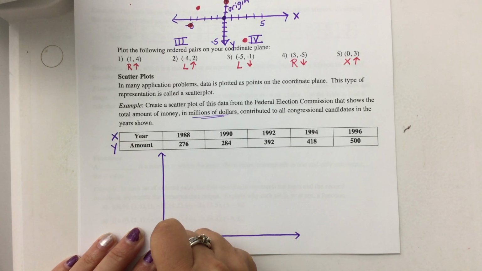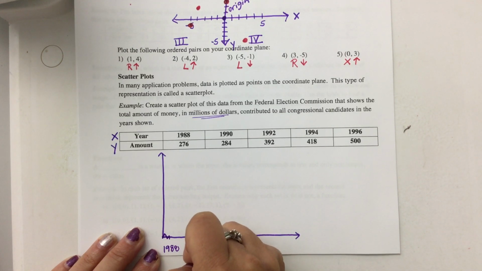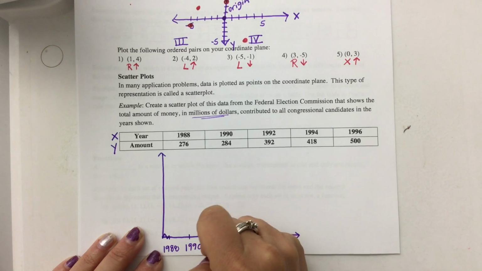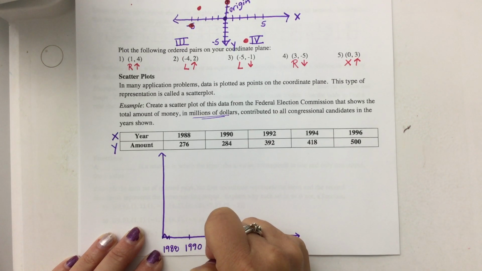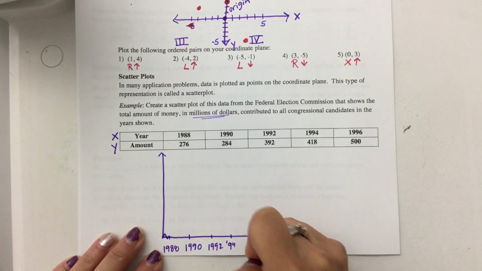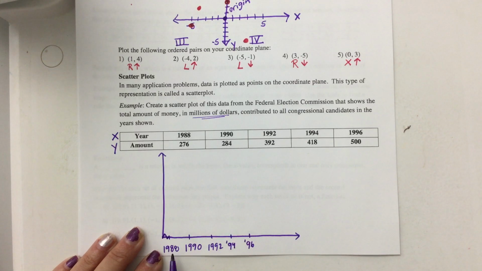Okay, I am starting at 1988. Then I'm going to go 1990. I just have to make sure I'm evenly spaced. These are every 2 years, so we are 1992. And I'm just going to go 94, 96.